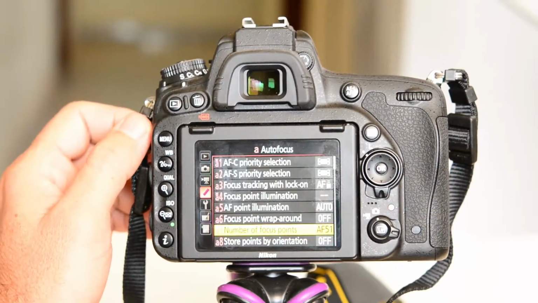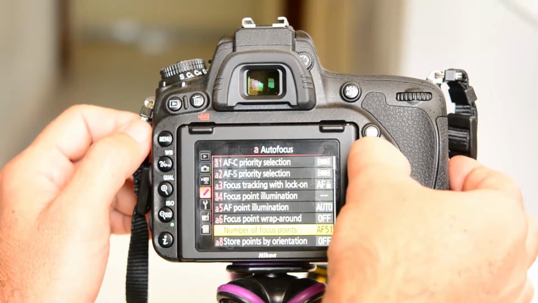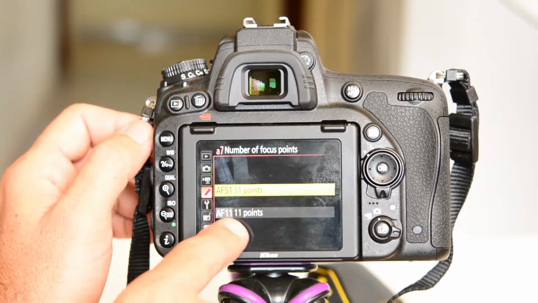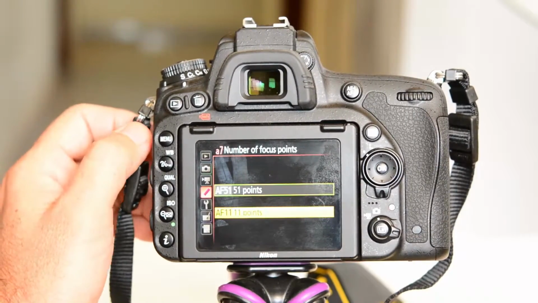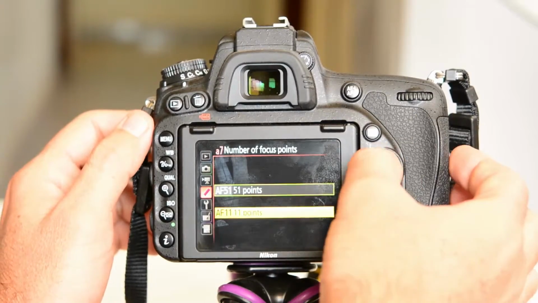Well, let's talk about number of focus points. As I told you, this camera has 51 points, but you can also choose 11 points of focus. Sometimes you may think that's not a good idea to have just 11 focus points, but it's not, because sometimes you are in an event and you want to move the joystick less and you want to move it to one corner of the viewfinder. And once you have just 11 focus points, you just click once or twice and it will be there. And if you have 51 points, it will take longer. You have to click more. It depends on what you're doing.